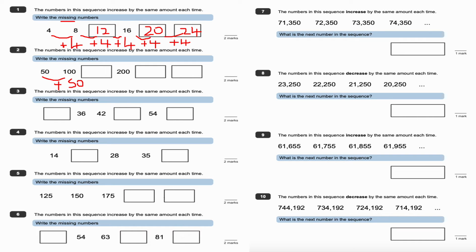Okay, so I'm adding on 50 each time. 100 plus 50 is 150. 150 plus 50 is 200. And then 200 plus 50 is 250, and then 250 plus 50 is equal to 300. But again, if you're unsure about this, then feel free to use column addition to work out the next term, if you're not comfortable with adding 50 each time. But essentially, it's affecting the tens column.